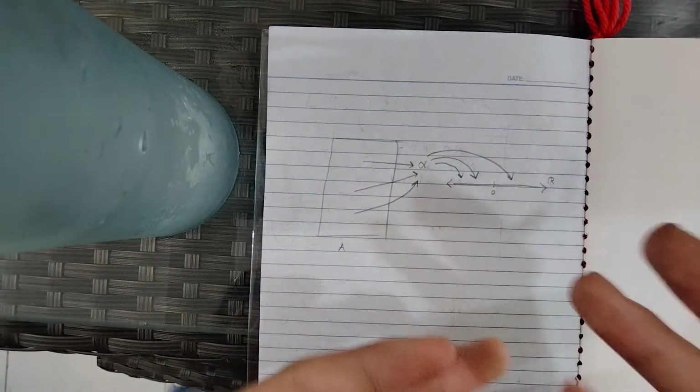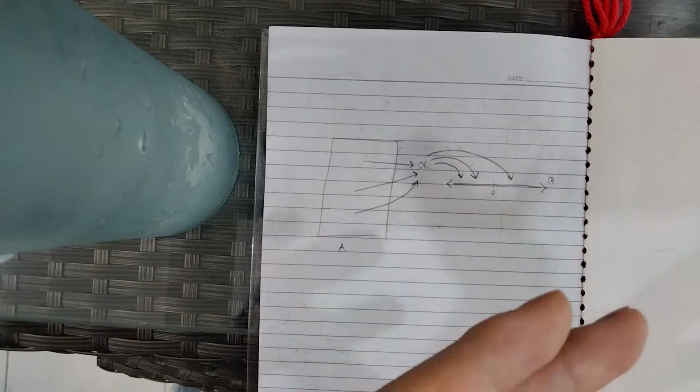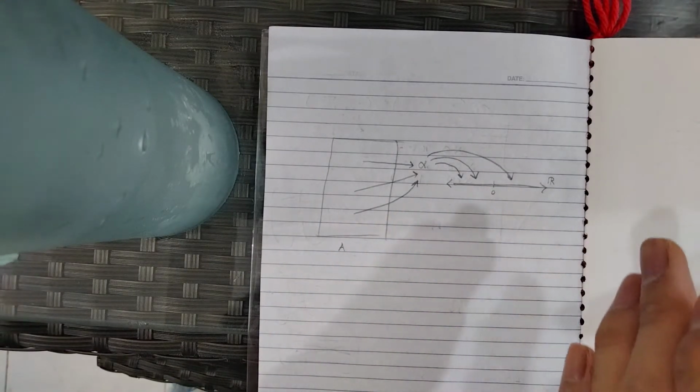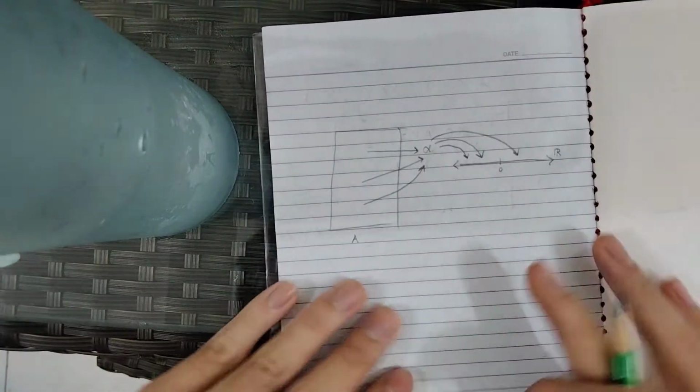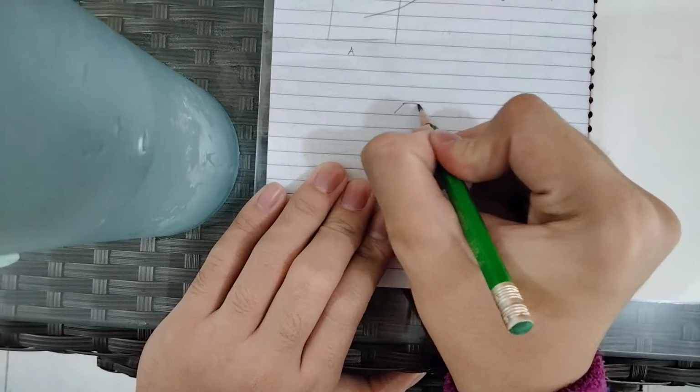That's the measure of that cube, because we have the things we need to find the surface area.